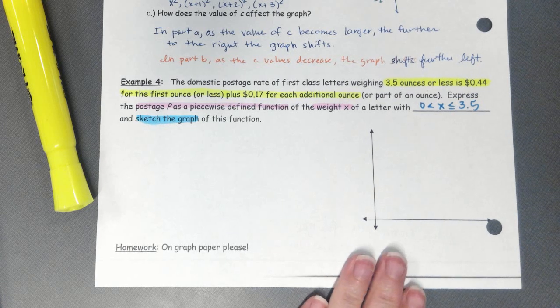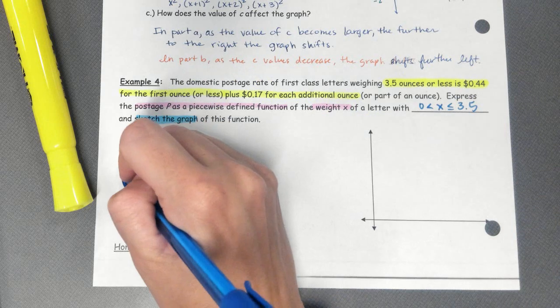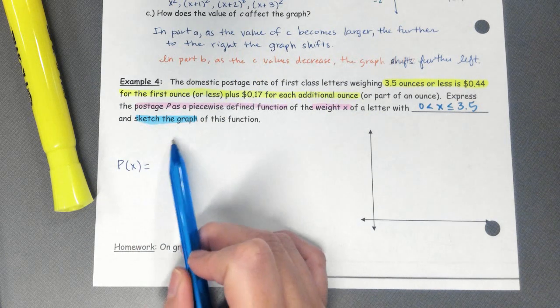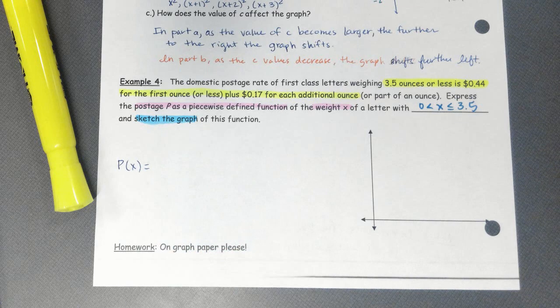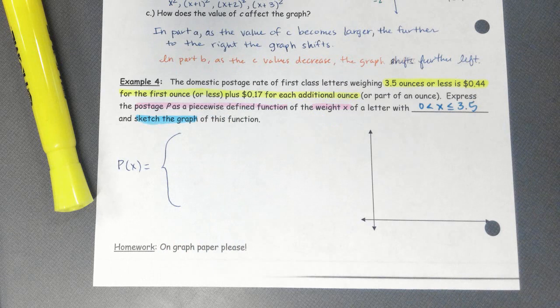Alright, so the first thing we're going to do is define P of x. And we are going to put this in brackets, but it's going to be large, so give yourself some room. It says that it's 44 cents for the first ounce or less.